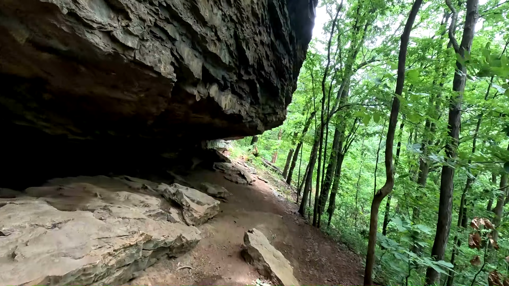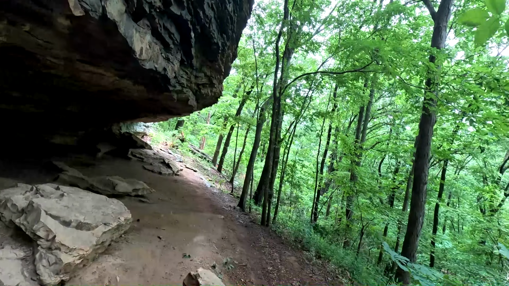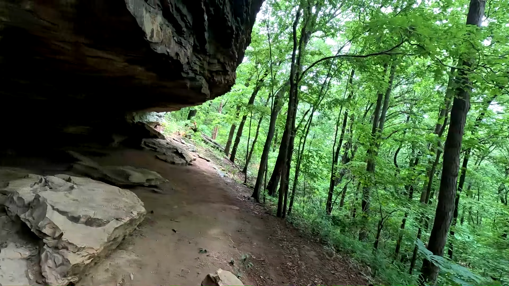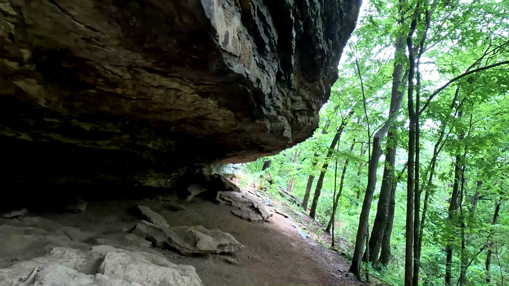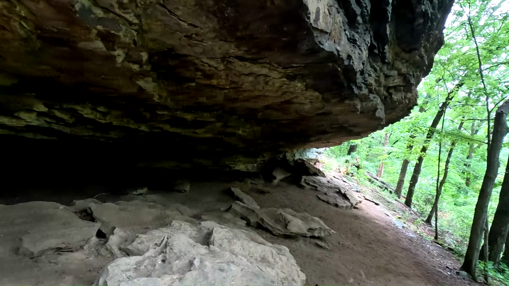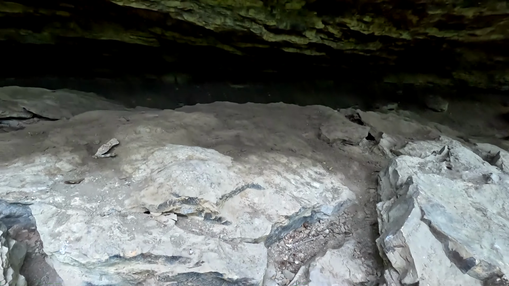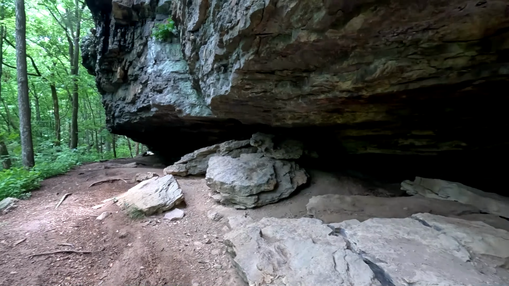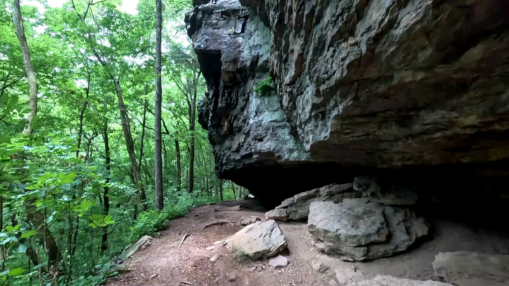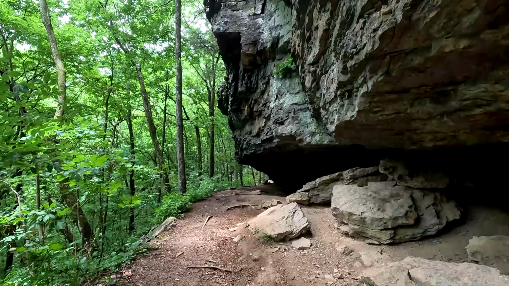So I think this trail ends here. I don't think we can get down to see that little lower waterfall, so I probably won't be getting that, but anyway, look at that. And here, see, look at these great big rocks right here. And then right there's back where we came from. How neat, huh? Hope you like that.